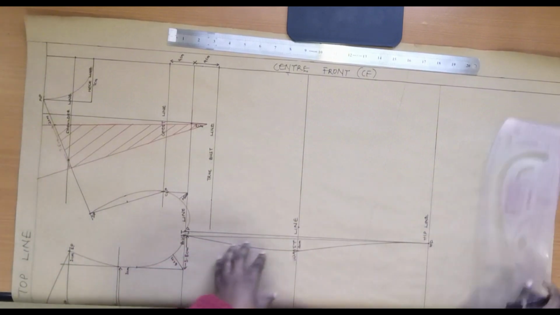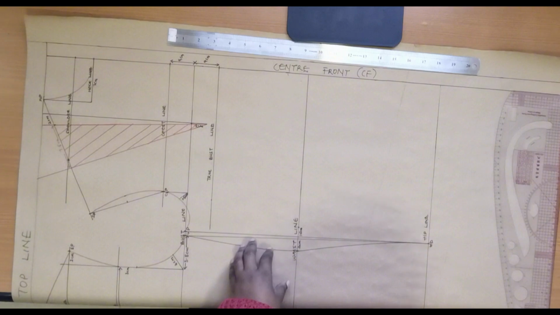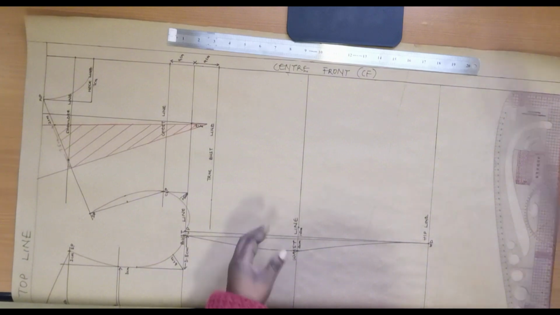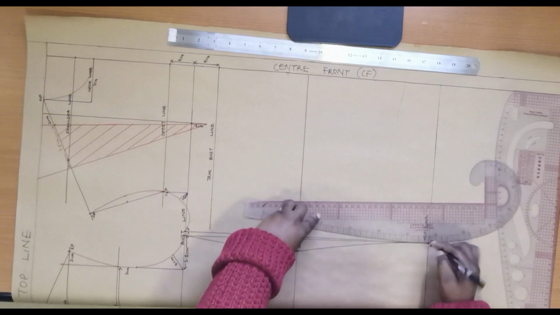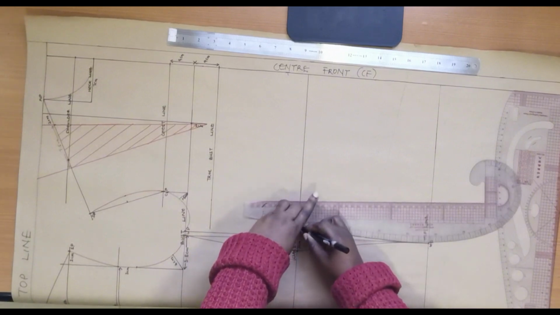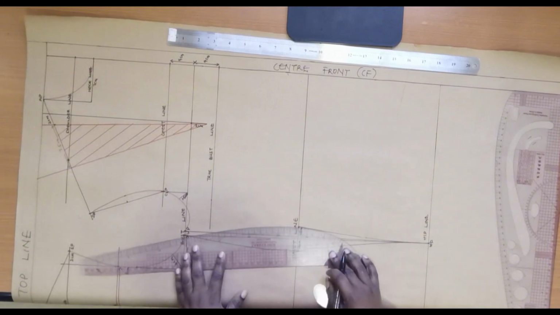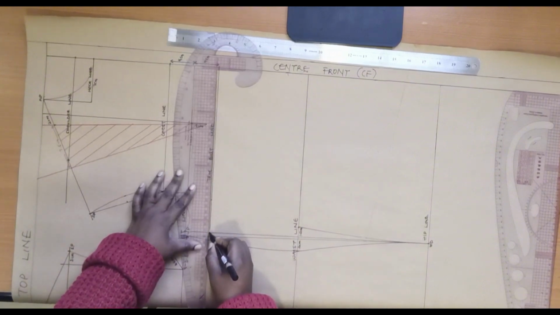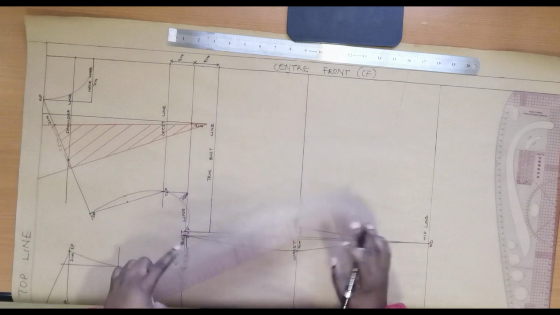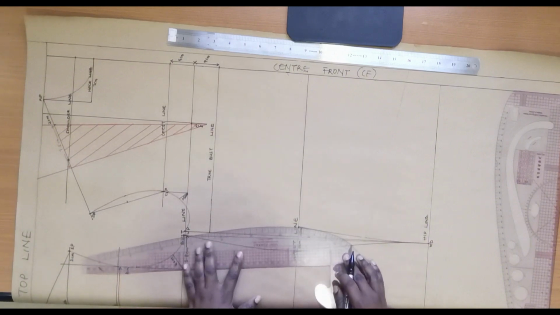Mark a point 1.5 centimeters inwards on the waistline. From this point, draw the outer shaped seam. Connect the waistline to the true bust line with a curve. Make sure to stop at the true bust line in order to retain sufficient ease around the bust line.